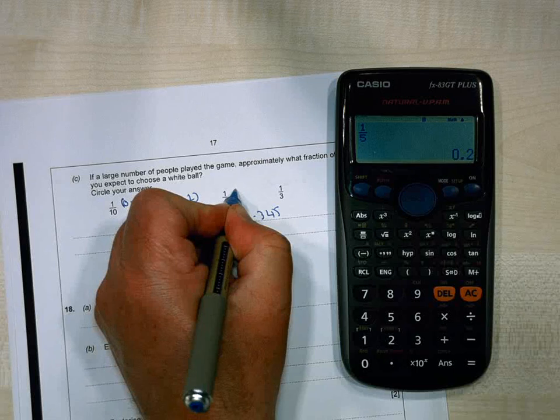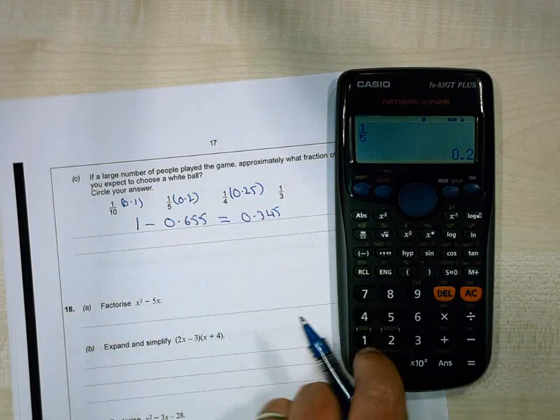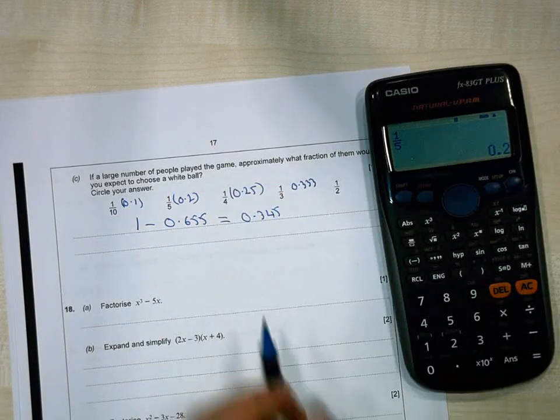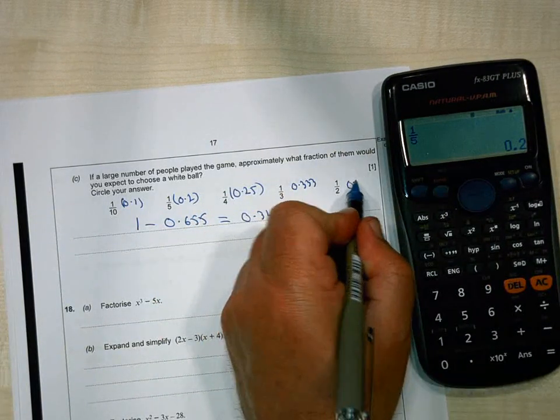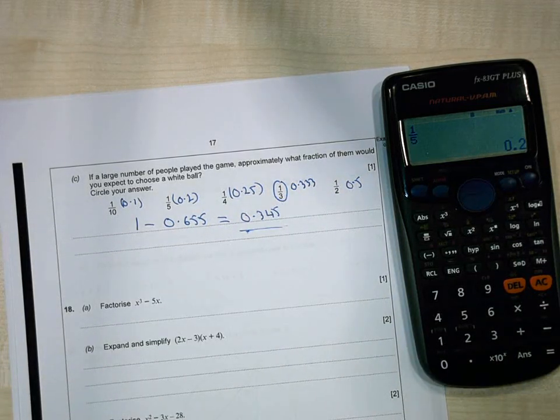That one's 0.25, and a third is 0.333 recurring, and a half is 0.5. So which one is closest to that? 1/3.